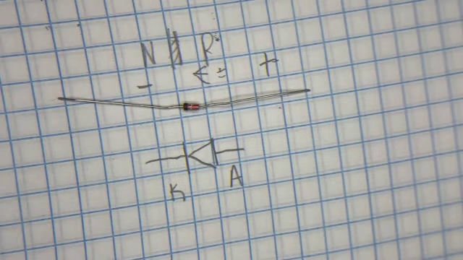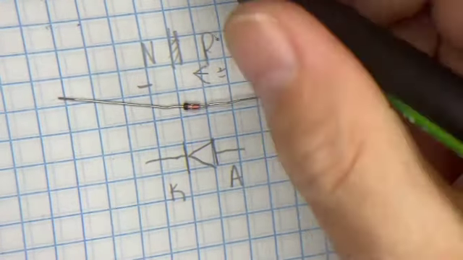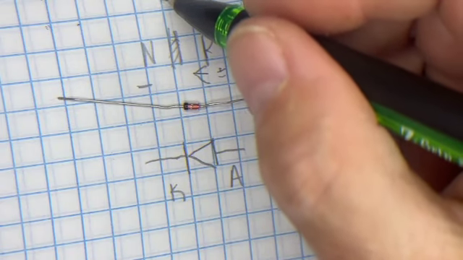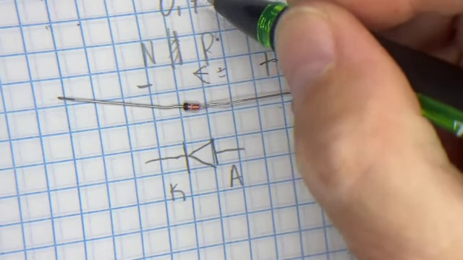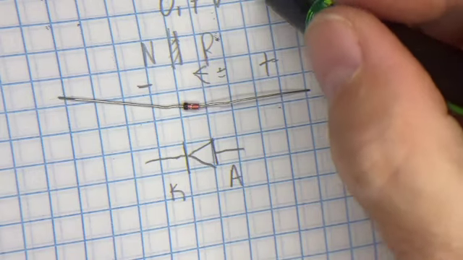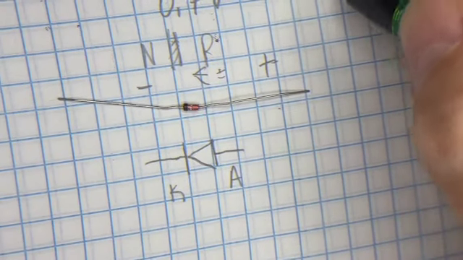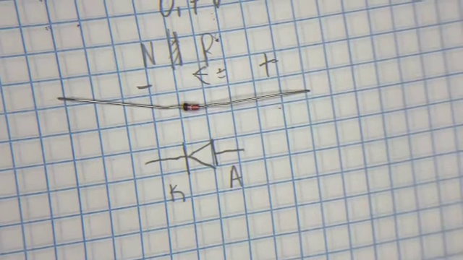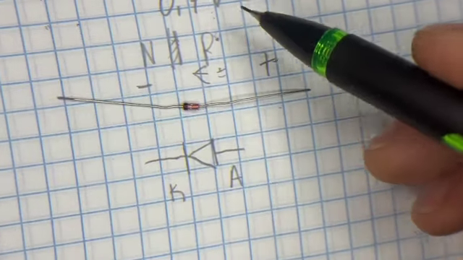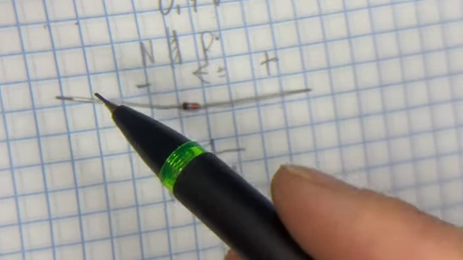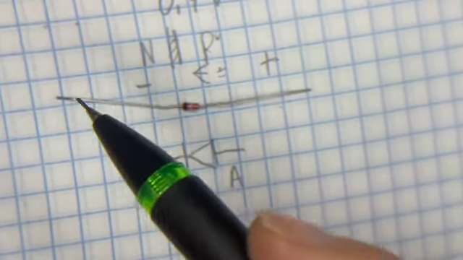In a typical silicon diode like this, that potential is approximately 0.7 volts, or 700 millivolts. And once that potential is reached, these charges flow quite easily through there.